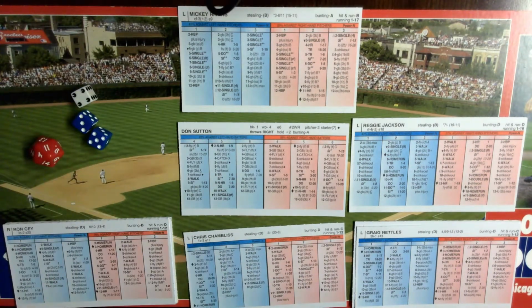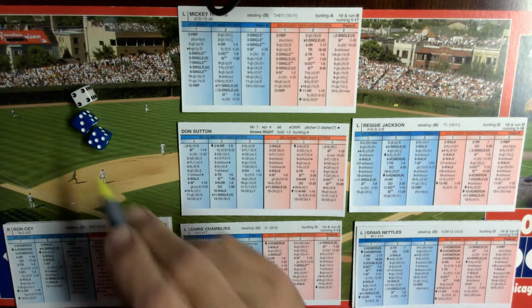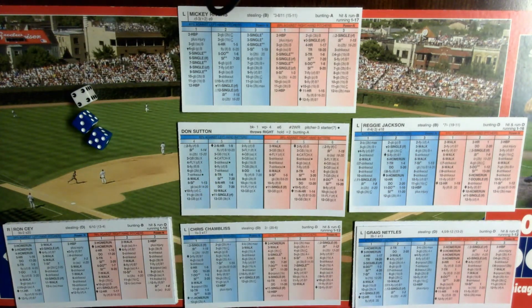That's a 4 on the 20-sided dice, no random event. He's a left-handed hitter, so that's a 4 and an 8 against left-handed batters. A 4 and an 8 is a walk. So Sutton is having some control issues early in the game.